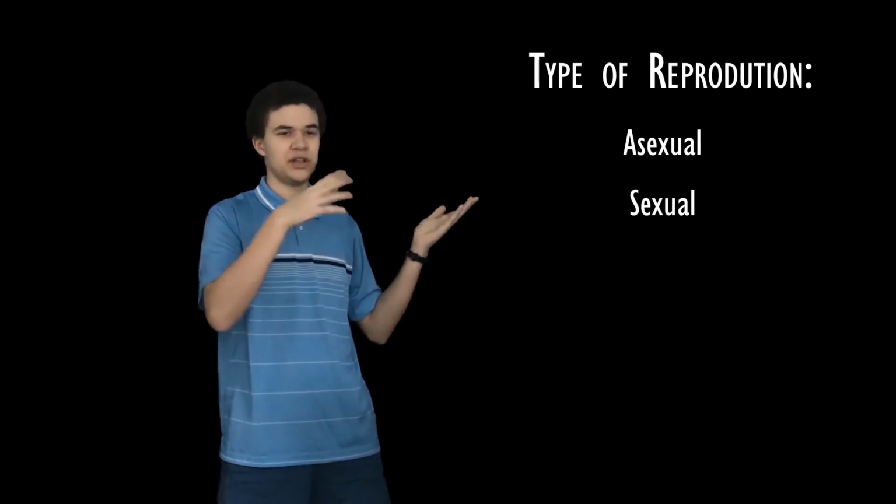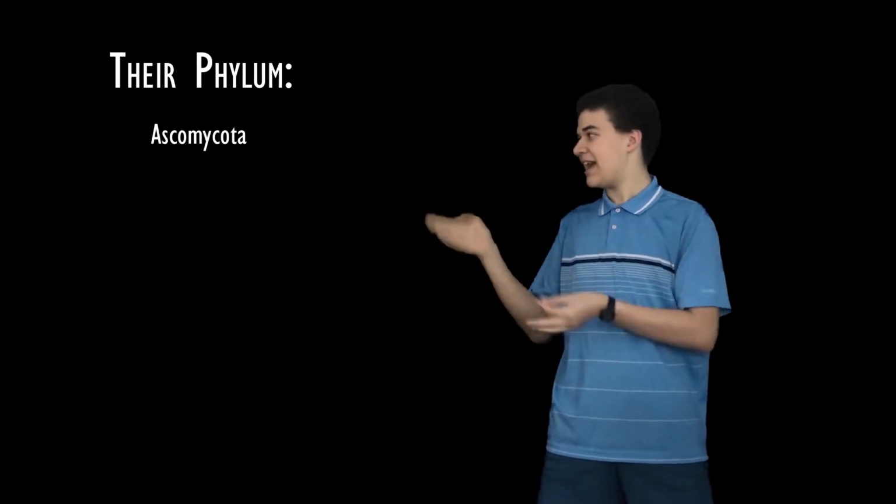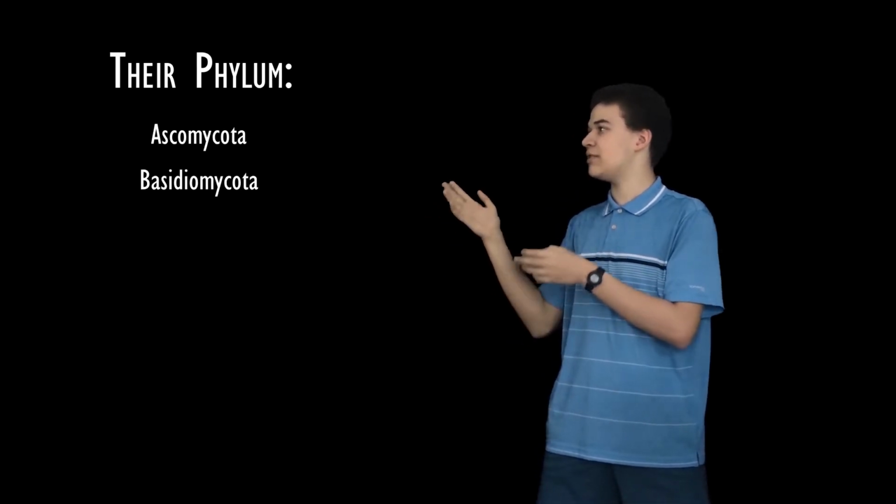Now that we know a little bit of what a normal cell looks like, let's take a look at a few reproductive processes in cells. Note, there are 2 categories that I have for how cells reproduce. The type of reproduction: asexual, sexual, a mix, and the phylum that they are in, funky names like Ascomycota, Basidiomycota, or Zygomycota. This will be further explained, but keep it in mind.